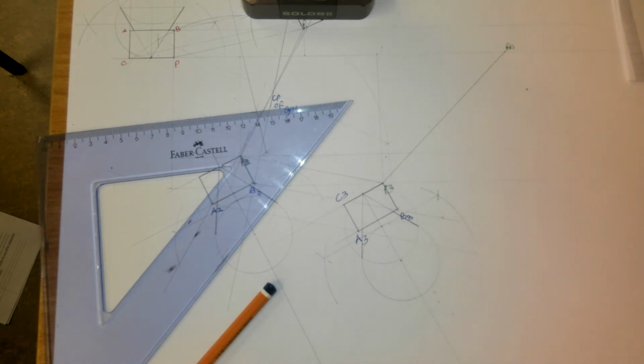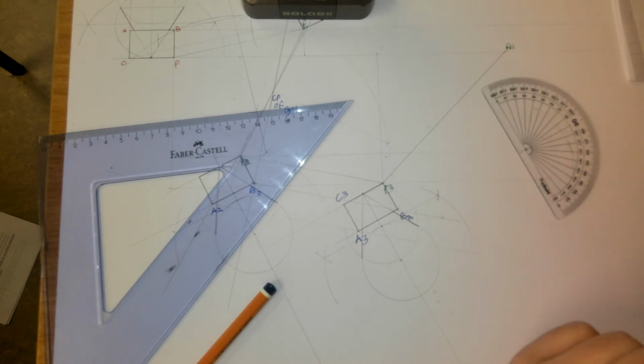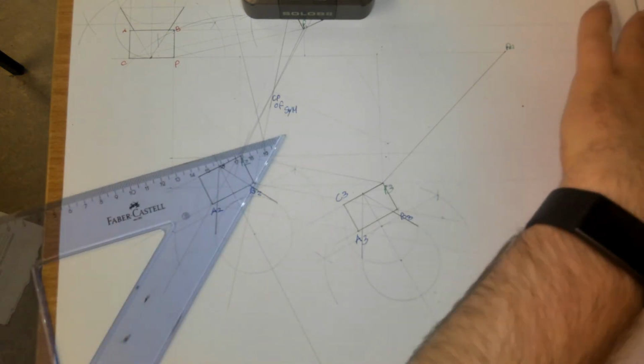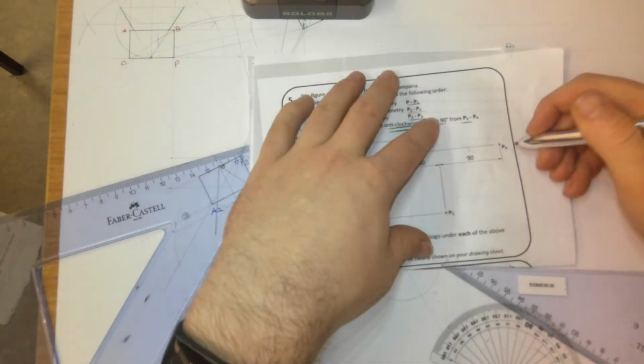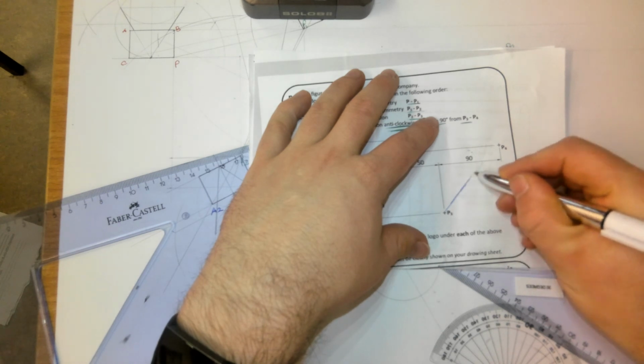All right, we're going to take our protractor, not compass, right? It says an angle of 90 degrees.